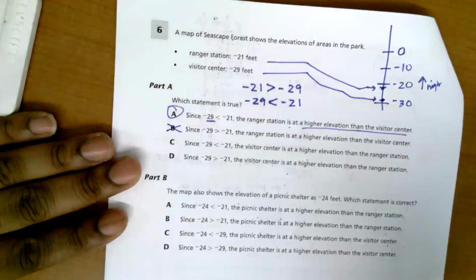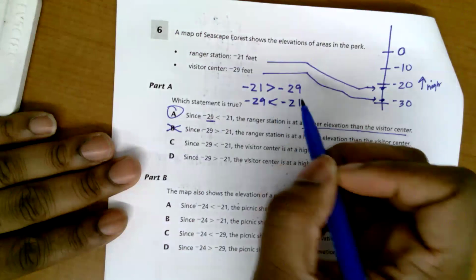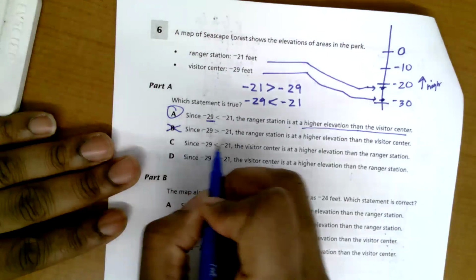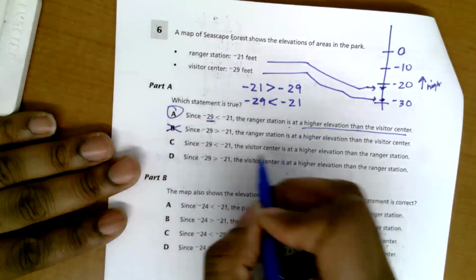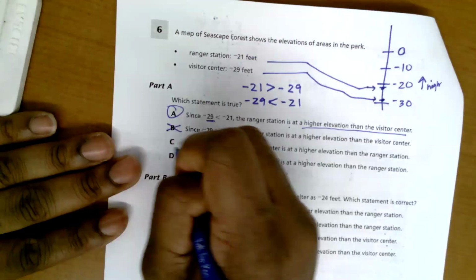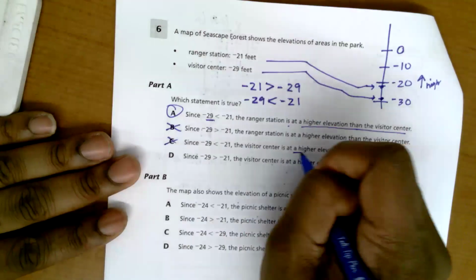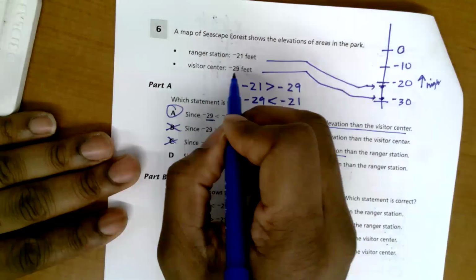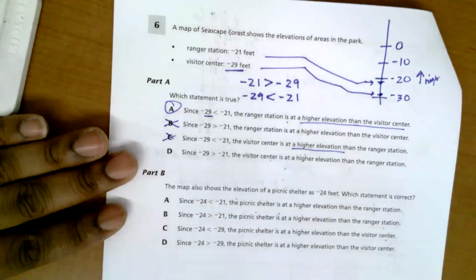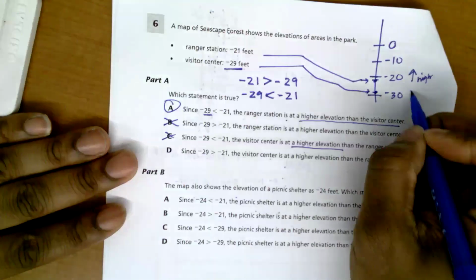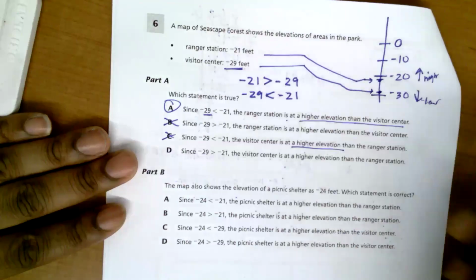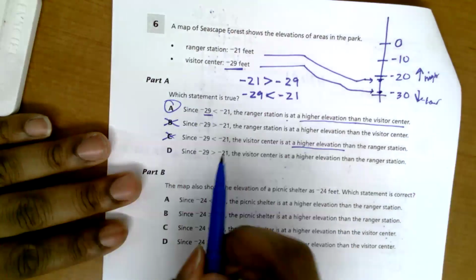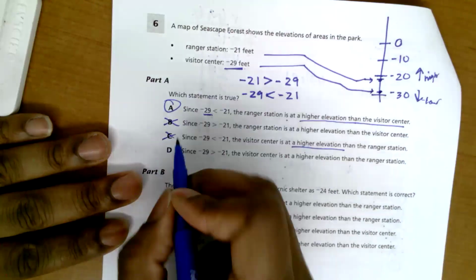This one is saying -29 is greater than. It is not. You see, -21 is less than. Since negative 29 is less than 21, the visitor station is at a higher elevation. This is incorrect because the visitor station is at a lower elevation. As you can see, negative 29 is lower than negative 21. And here it says negative 29 is higher, so we know that it's incorrect.